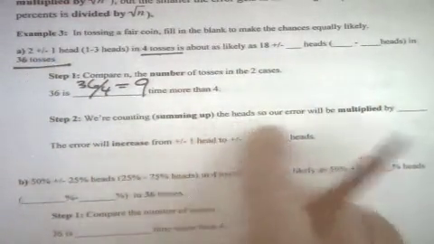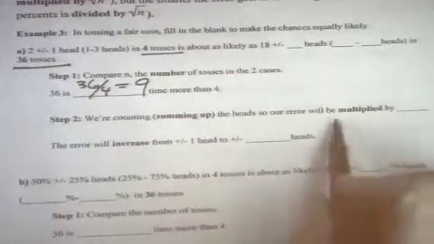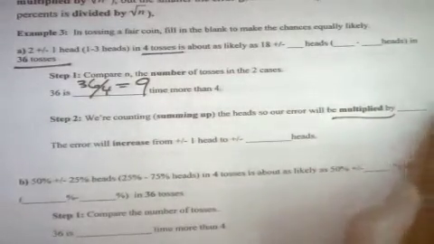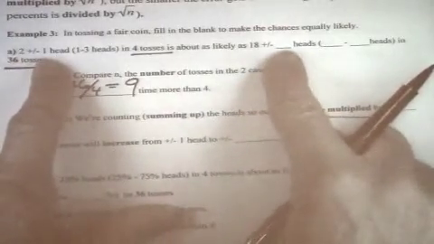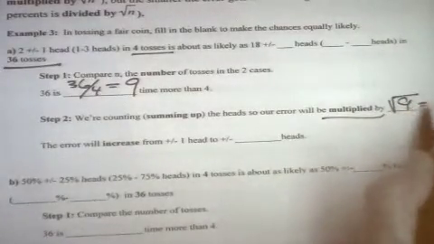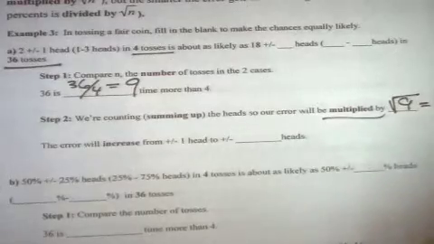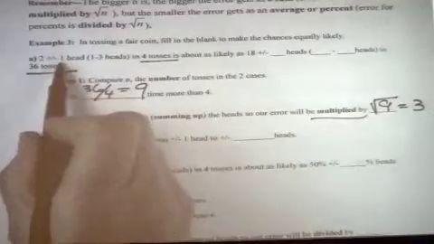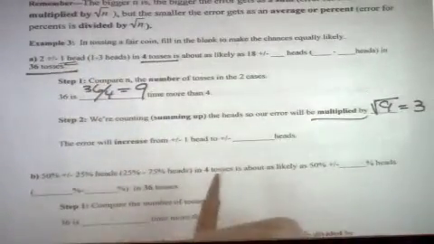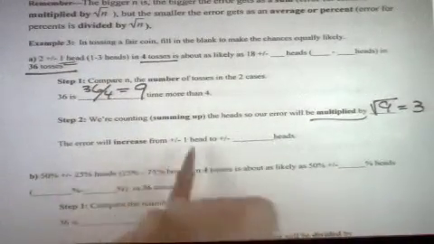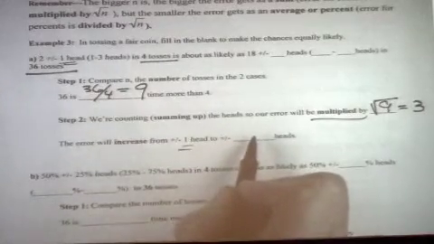But let's go through it. We're counting, or summing up, the heads. So our error will be multiplied by what? Do you think by 9? So should I say plus or minus 9 here? No, it's the square root law. It's going to be multiplied by the square root of 9, which is 3. So what's going to get multiplied by 3? Instead of 1 head, you'll have 1 times 3, 3 heads. The error will increase from 1 head to 3 heads.